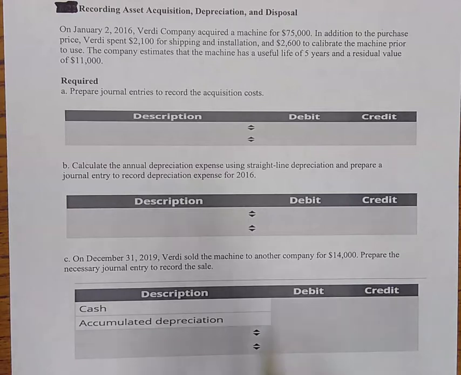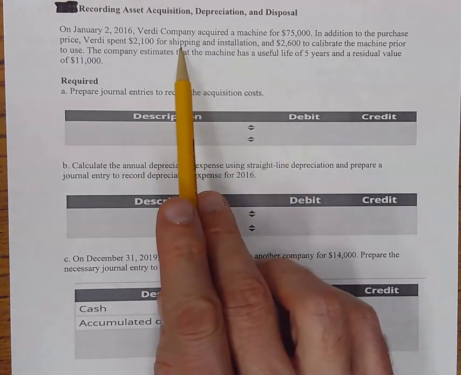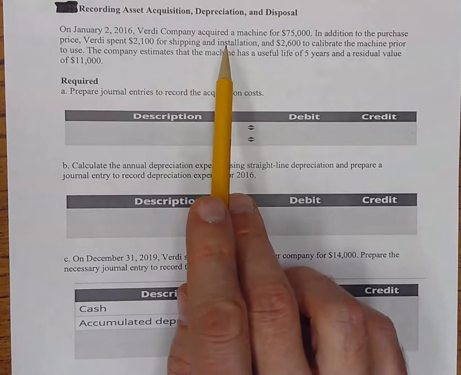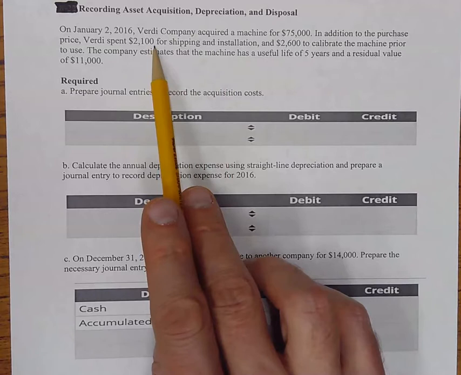So shipping, we're only going to ship the machine one time, or it's only going to be shipped to us one time. So that's it. Installation, we're only going to install it one time. So this $2,100 is going to count.